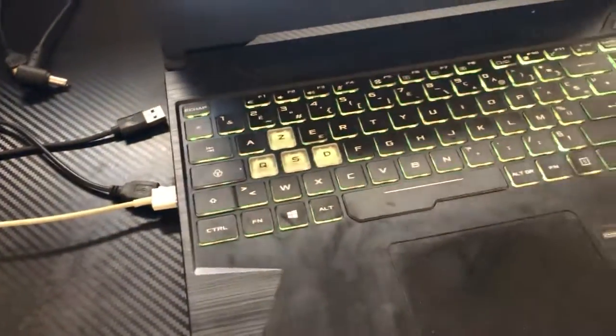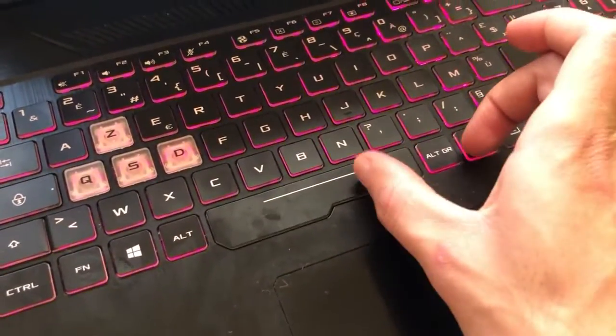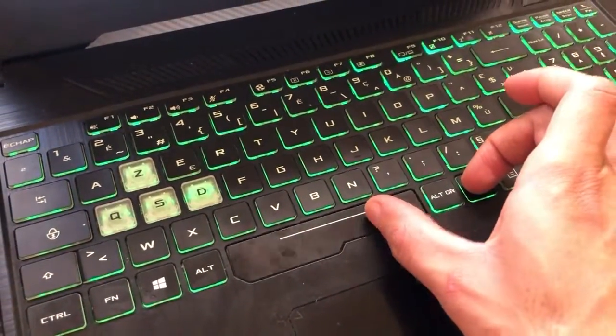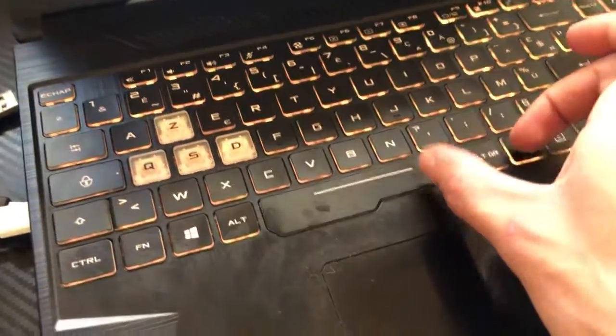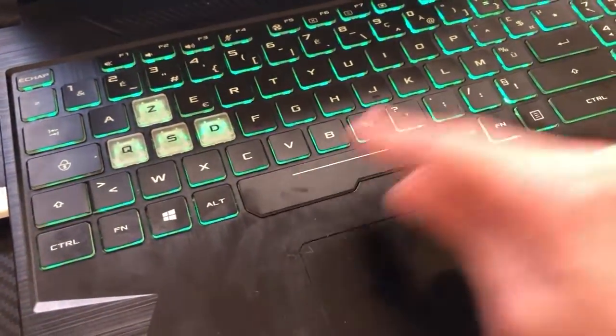Some laptops do have to work on Fn and space, okay. Some laptops, they have to click on Fn and space at the same time, like this. Space, this is the space.